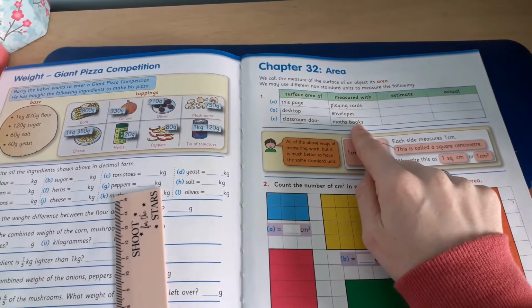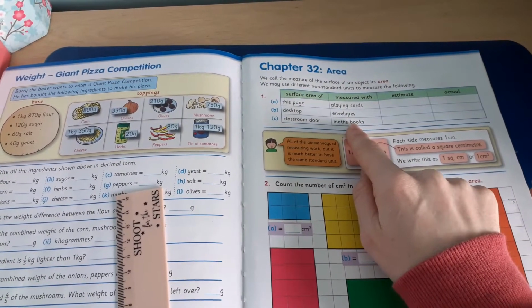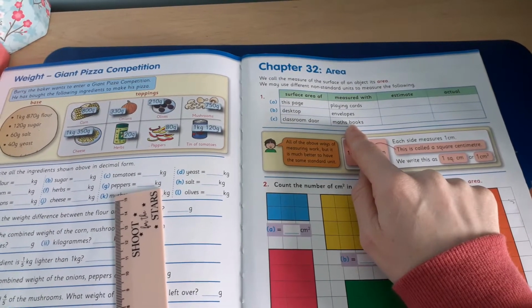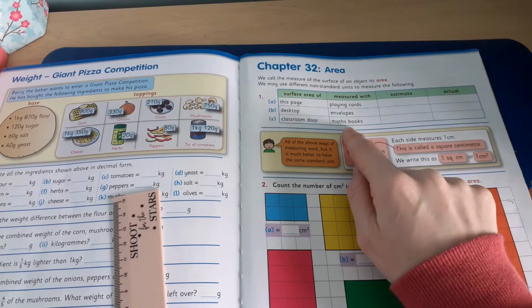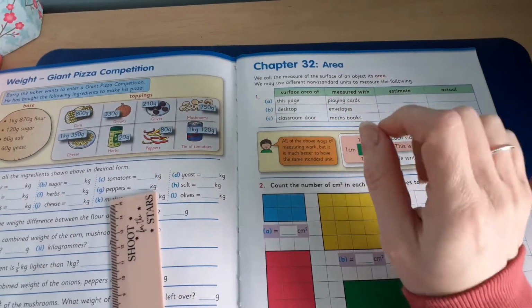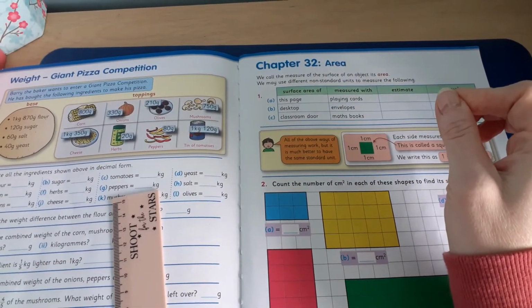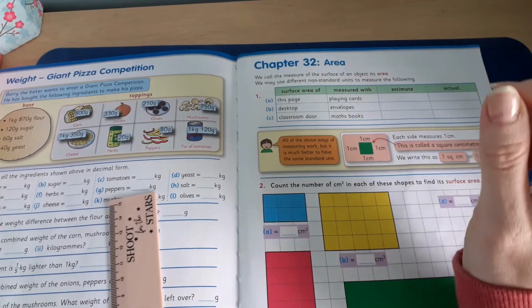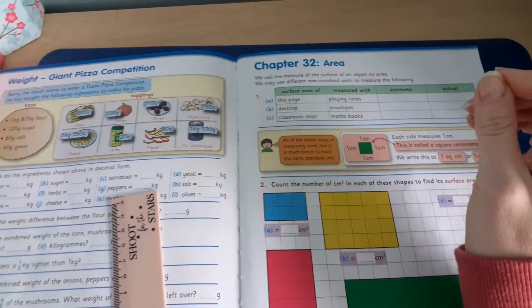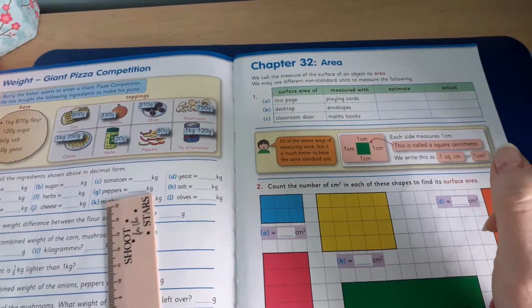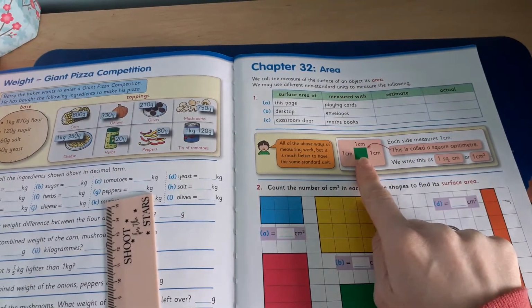All of these are called non-standard units, which means they could be different shapes and sizes. So it's better to have a standard unit to measure area so that everyone is on the same track, everyone's measuring with the same thing. All of the above ways can be used, but it is much better to use a standard unit, which is here.